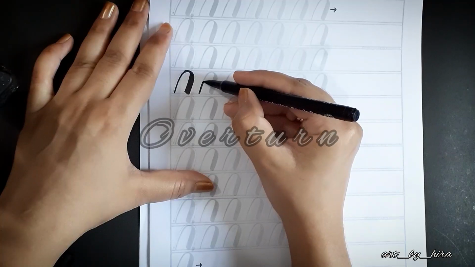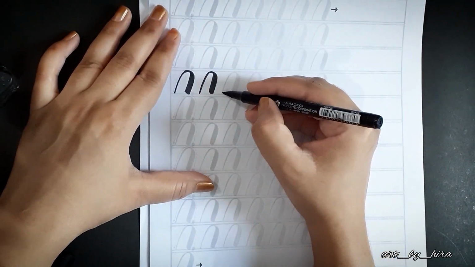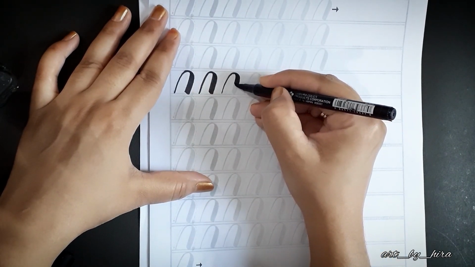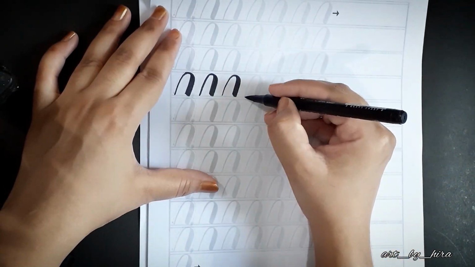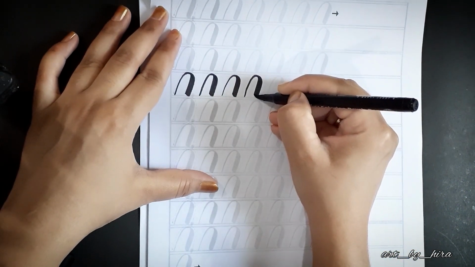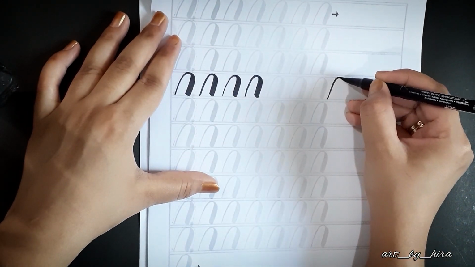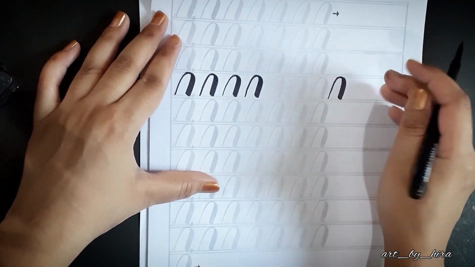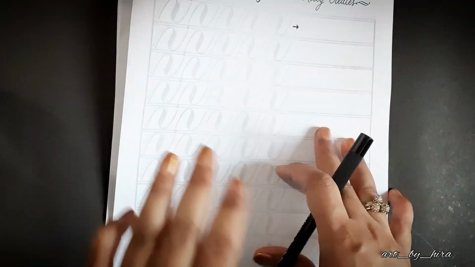The next stroke is called overturn. In overturn, we do transitions, which means we use both thin and thick lines. In that, we will go upward from the thin line, then turn and apply pressure and move downward, which will give us a thick line. So that's how we have to transition to make an overturn.